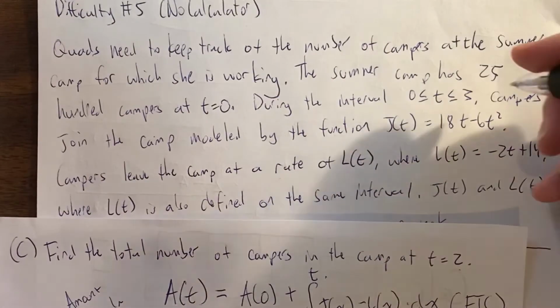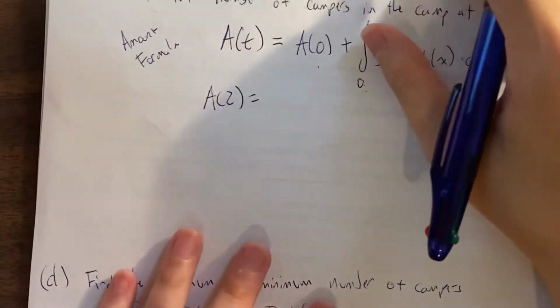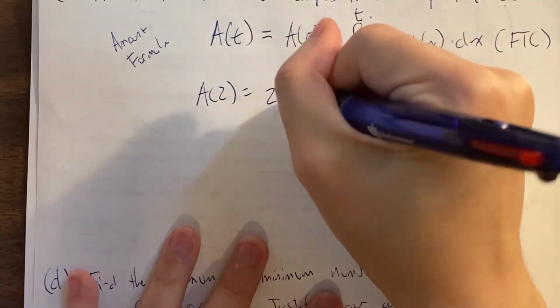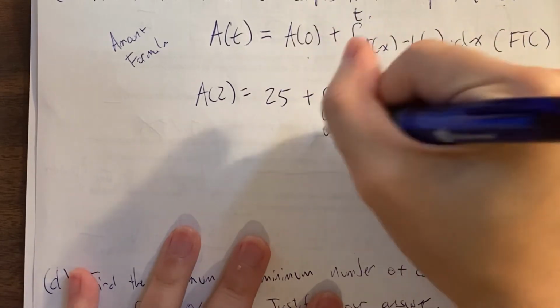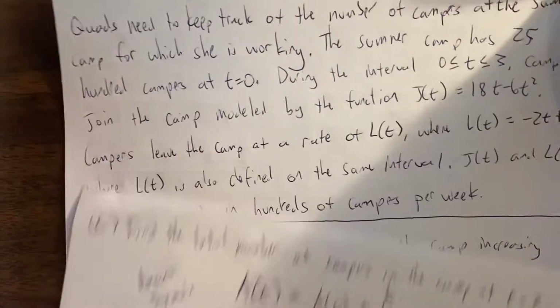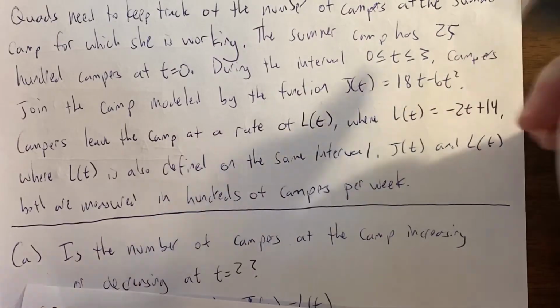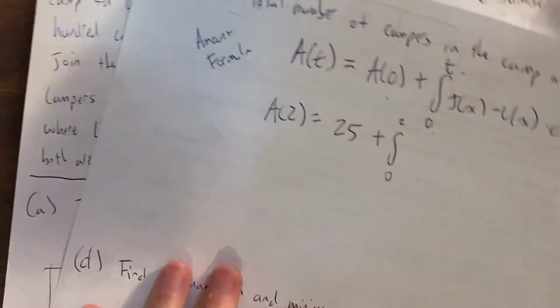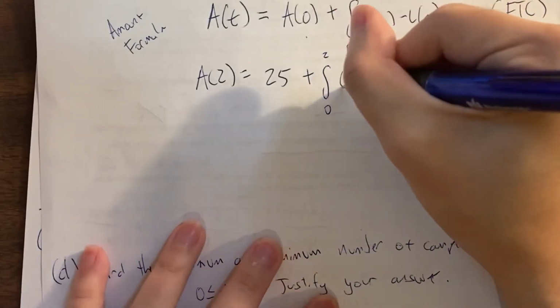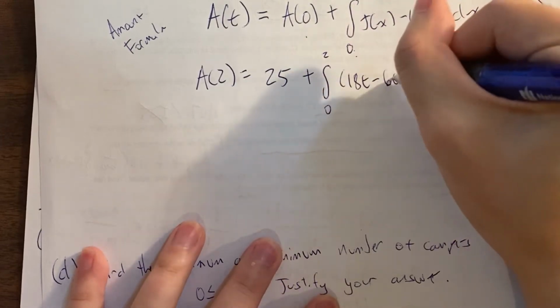A of 0 is 25 because there are 2,500 campers at the beginning. So it's 25 plus the integral from 0 to 2. Then it's going to be j of x, so we're going to write 18t minus 6t squared.